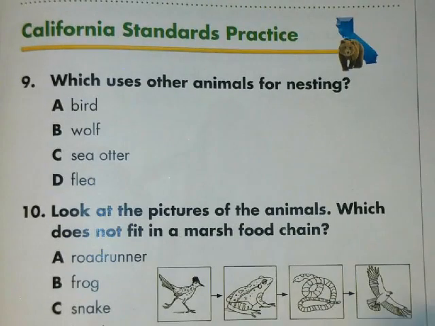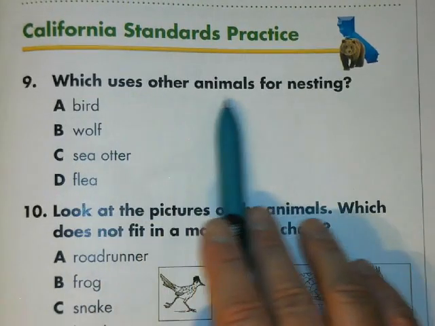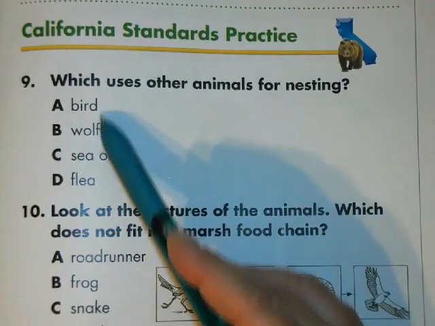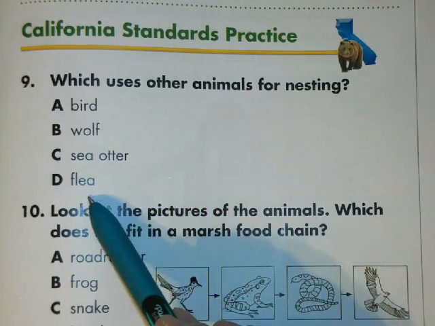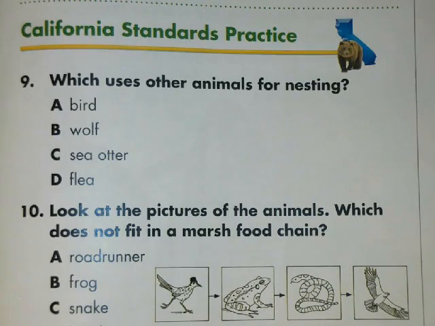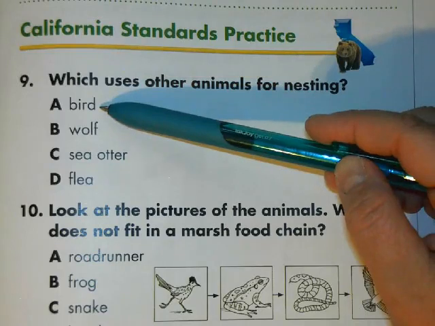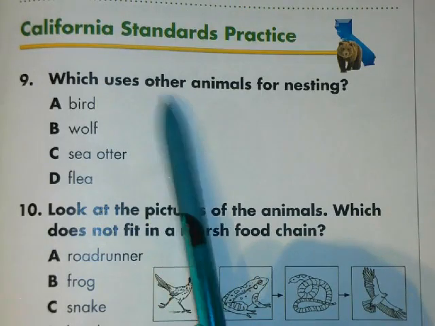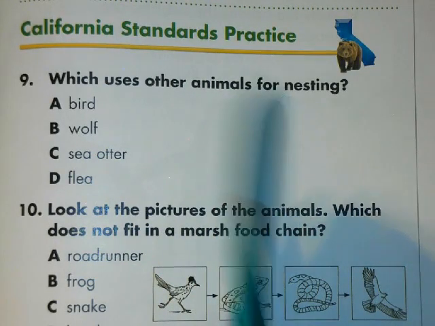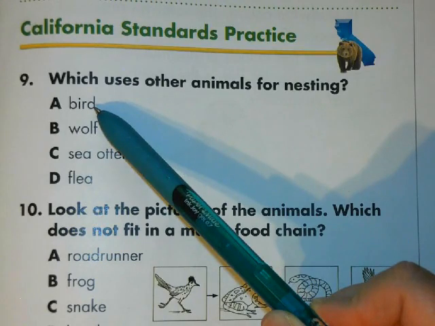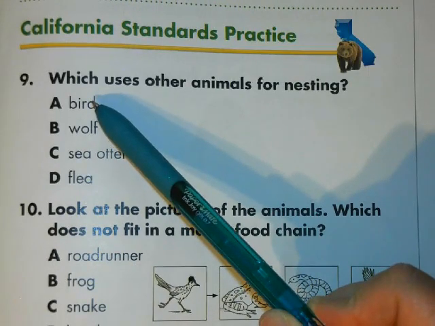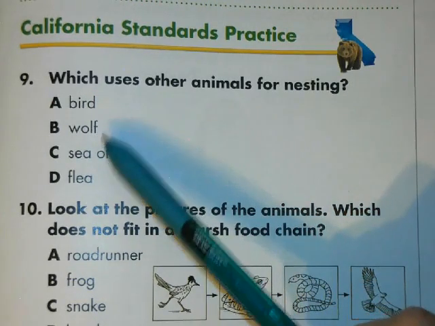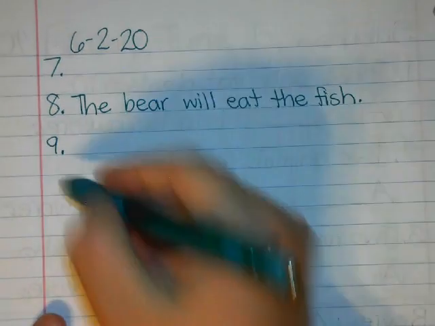Okay, number 9. Which uses other animals for nesting? A bird, a wolf, a sea otter, or a flea? You can go back at chapter 5 and look. I'm going to give you a hint. It's not a bird. I know it said nesting, but it says which uses other animals for nesting. Birds usually don't build their nests on other animals. They usually build their nest in a tree, right? So then would it be a wolf, a sea otter, or a flea? You're going to write your answer in number 9.